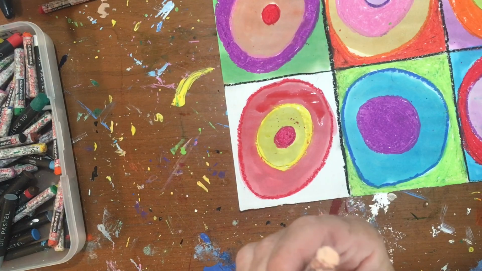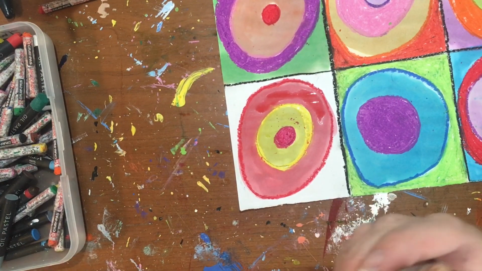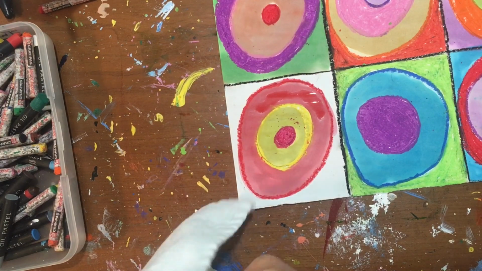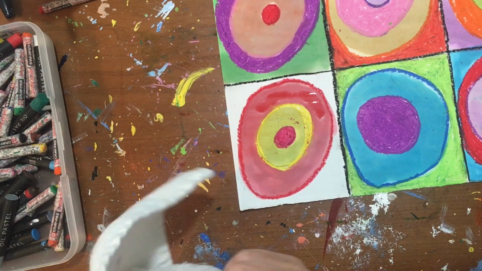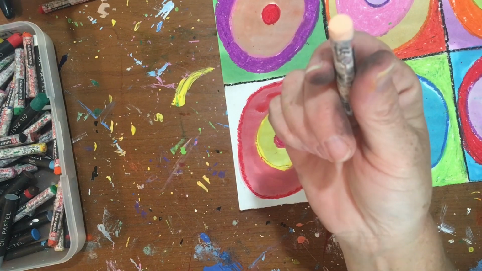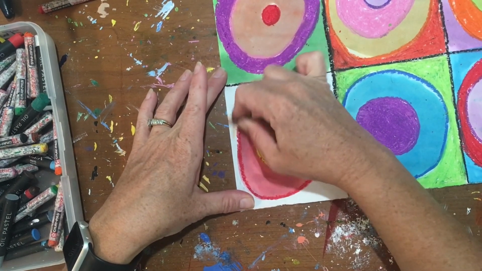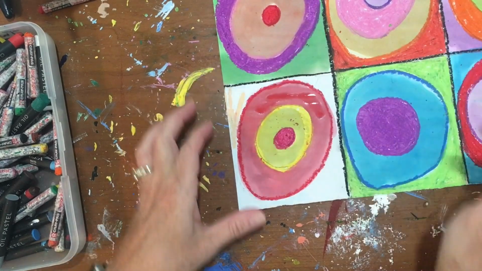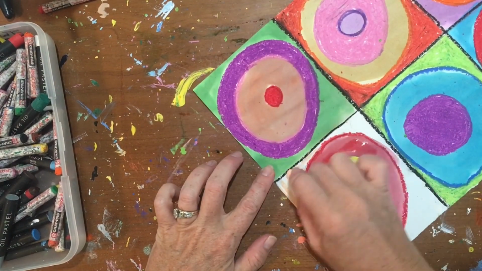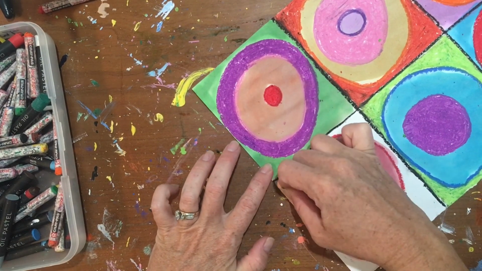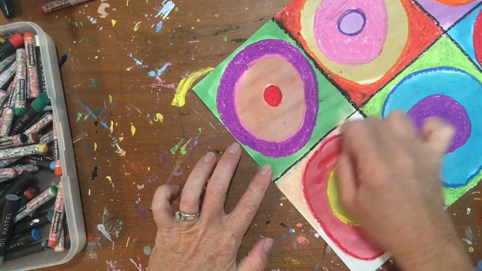If your color is really dirty like this, you can take a paper towel, a cloth, or a tissue and just wipe it, and then it's nice and clean, so that when you color with it, you won't get all of those other spots on it from it being dirty.